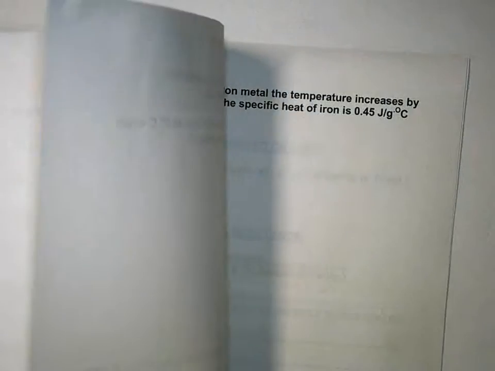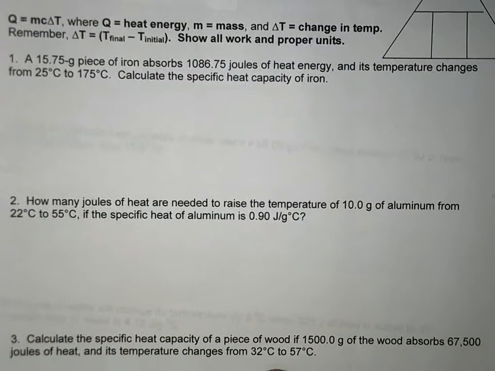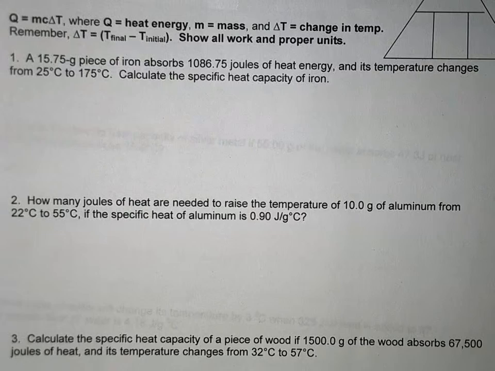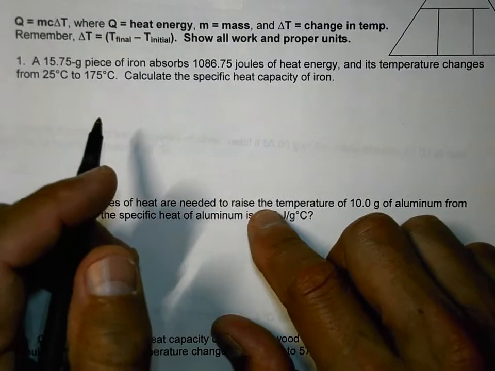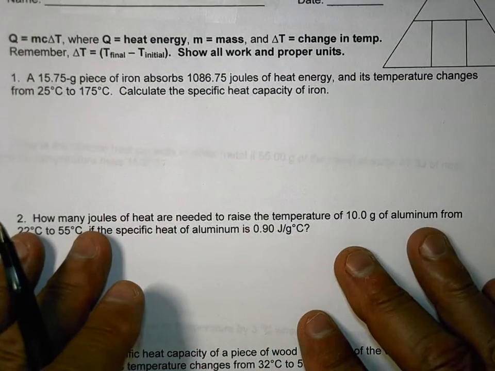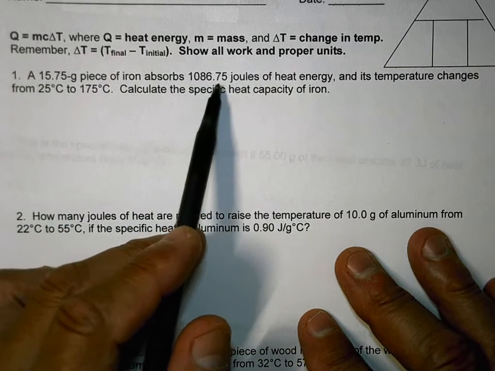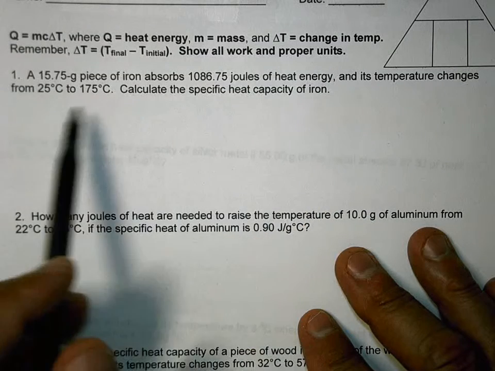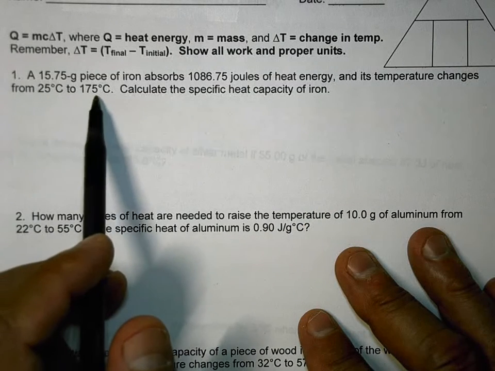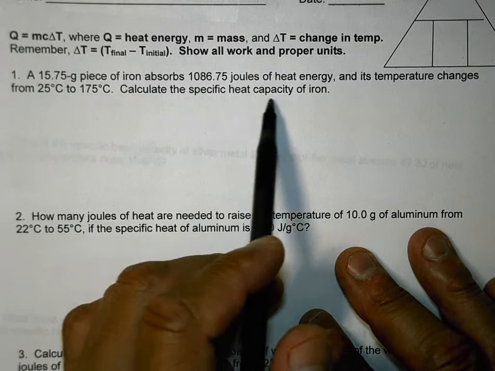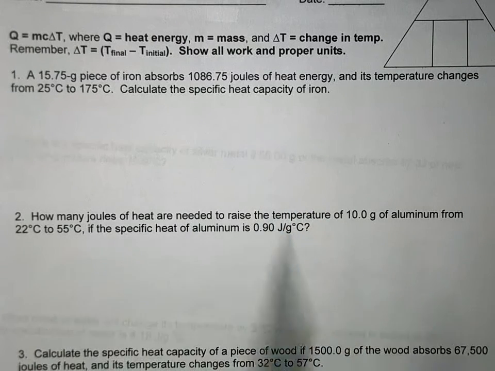The first worksheet was finding the specific heat of substances. Let's do number 1. A 15.75 gram piece of iron absorbs 1086.75 joules of heat energy, and its temperature changes from 25 degrees Celsius to 175 degrees Celsius. Calculate the specific heat capacity of iron.